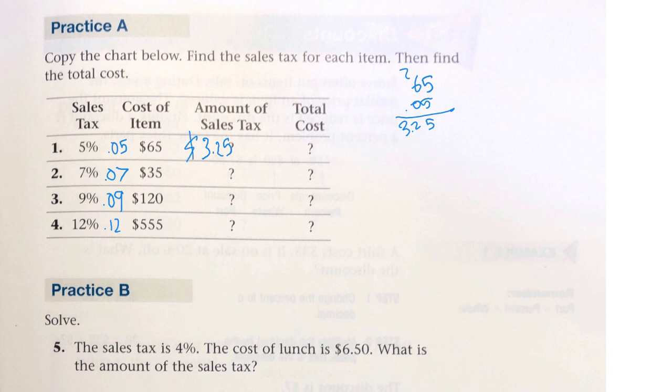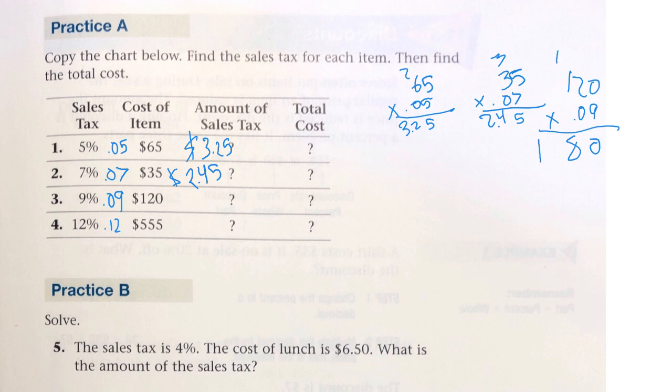We could do all the sales taxes. We got $35 with 0.07 multiplying. Oh, there's a multiply. So we got 35. 21 plus 4 is 24. 2 decimal places. And then we have $120 times 0.09. So we're going to get 18.